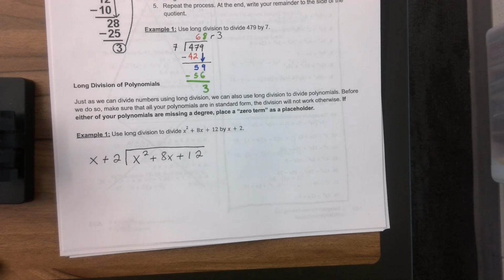So the first thing is, we look at the dividend. Sorry, y'all, still outside the school.